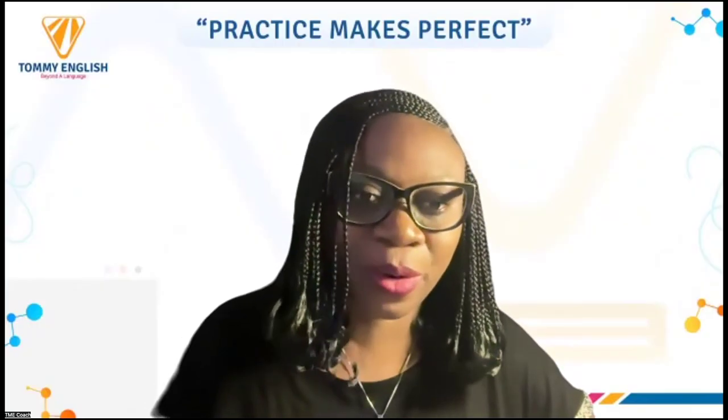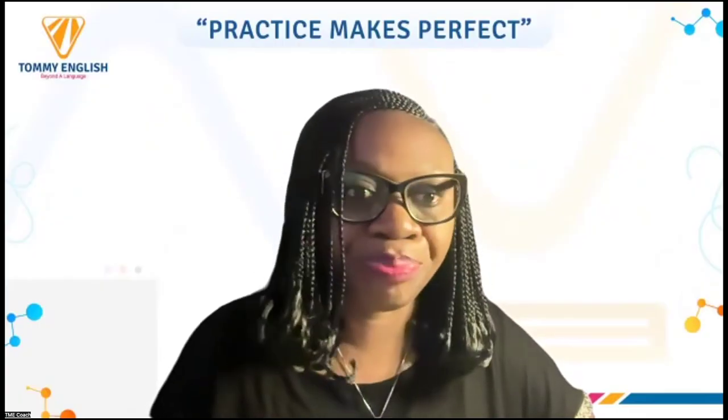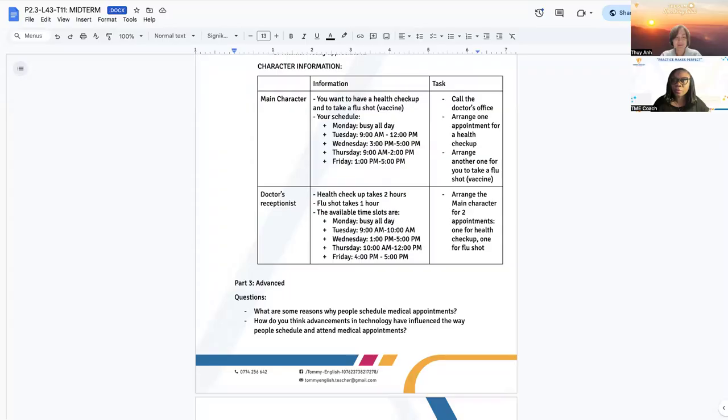So I'm going to share my screen with you briefly, and we will quickly look at some requirements, okay? So for this appointment, you remember you are the main character. You just booked an appointment to see the doctor, and you did this because you want to have a health checkup, right? And you want to take a flu shot, which is also known as a vaccine, right?